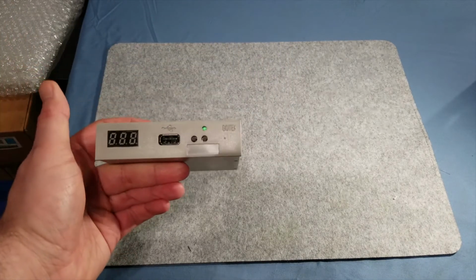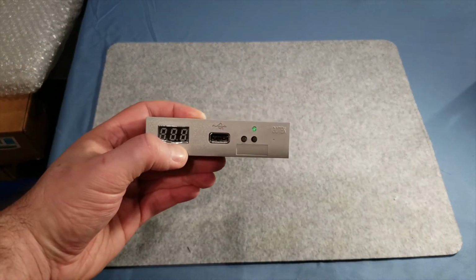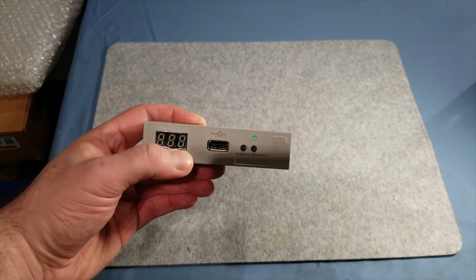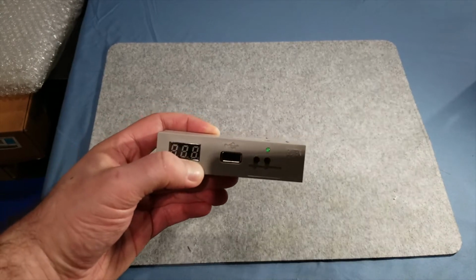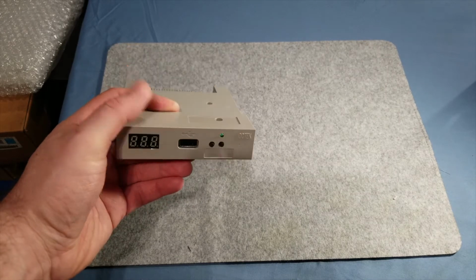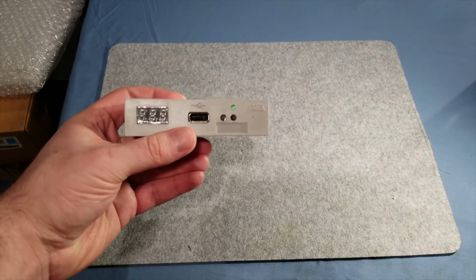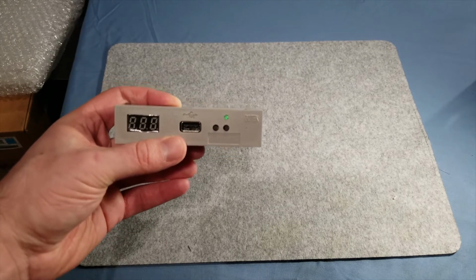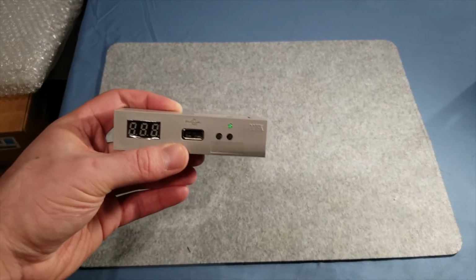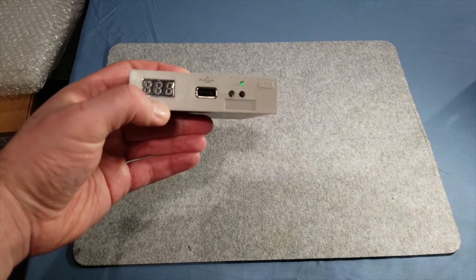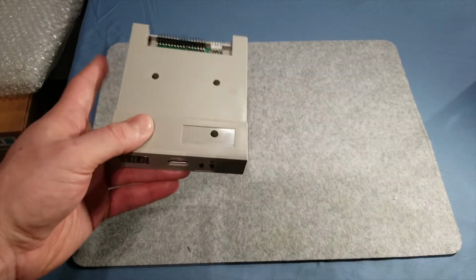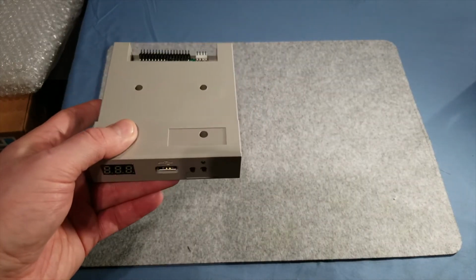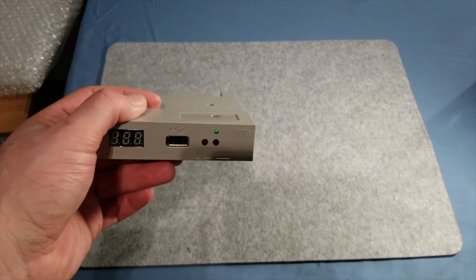Now, there are some other mods you can do to this, such as replacing this with an OLED display, which will show the disk image name instead of just the number, as well as installing a piezo speaker, which will allow it to kind of mimic floppy disk noises. Now, that's probably more of a personal taste thing. I'm not going to focus on those right now. I may do an OLED mod in the future, but for now, I just want to worry about getting the header pins on and getting the firmware flashed on.